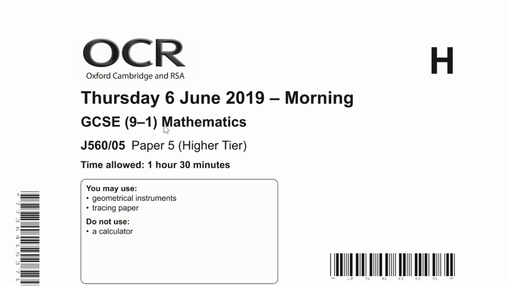This is the OCR GCSE 9-1 Maths Paper 5 from the June 2019 series, and this paper is from the higher tier papers and it's a non-calculator paper.